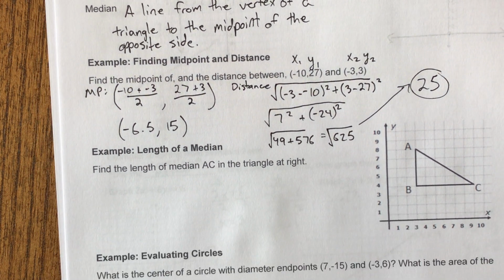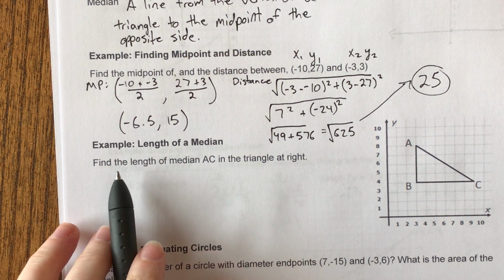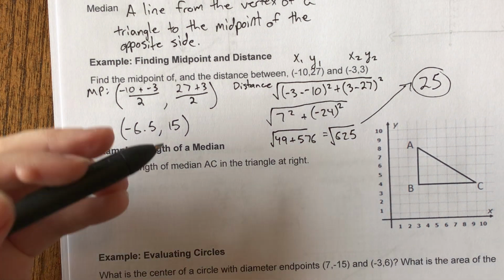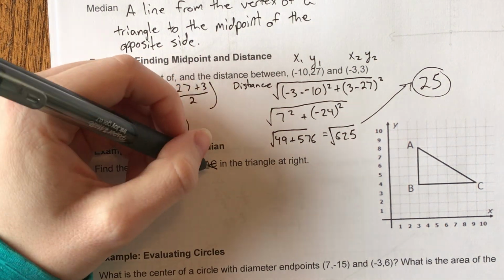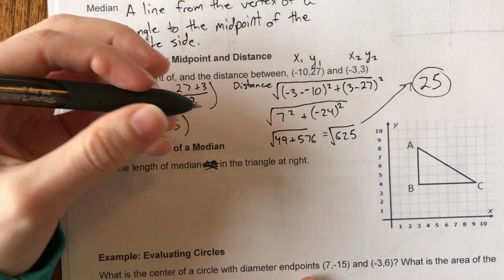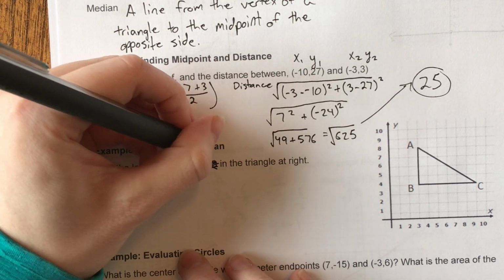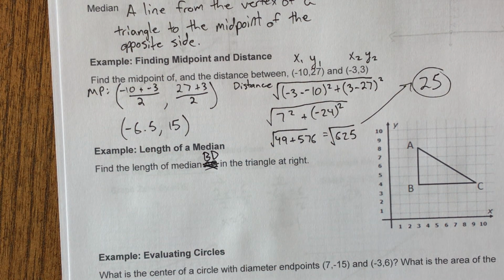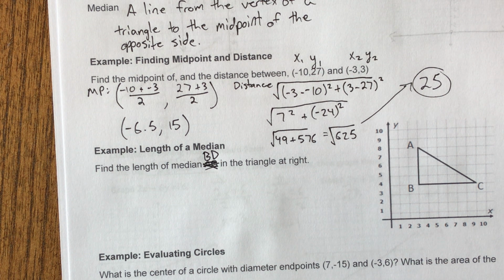Next one down here, the length of the median. This says find the length of median AC, but it should say a different median here. And I did change that in your completed notes also. It should say median BD. Sorry about that. So find the length of median BD in the triangle at right.